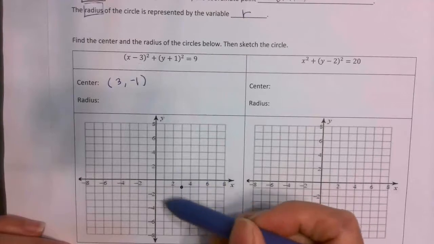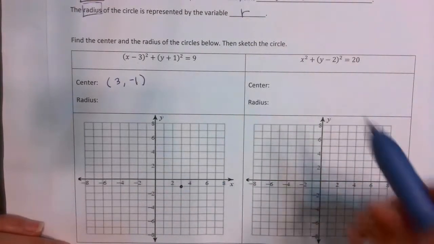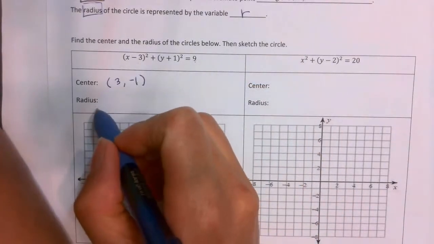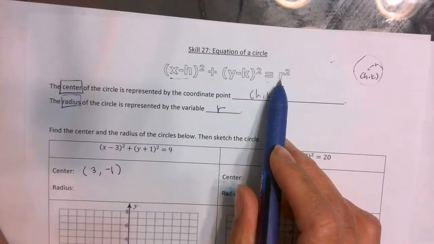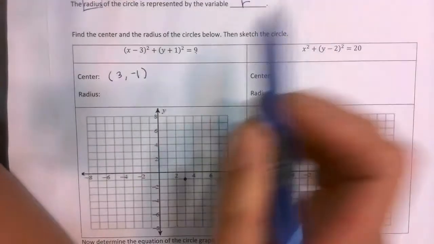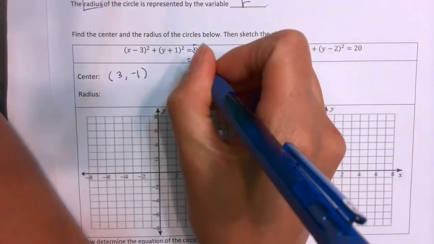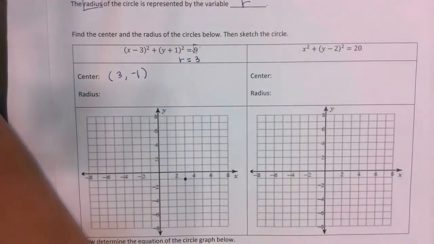So the circle is going to look something like this, or this, or this. It depends on what the radius is. When you look at the right, you see 9, and you're like, oh, radius is 9. That's a very common mistake. What goes on the right side? It's the radius squared. So if the right side is 9, you've got to square root it, right? So the radius is going to be 3, because 3 squared is 9.